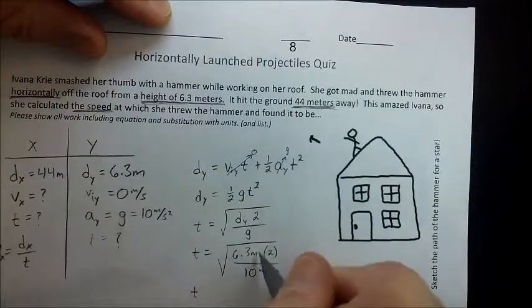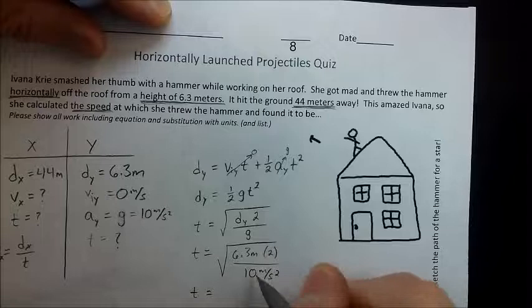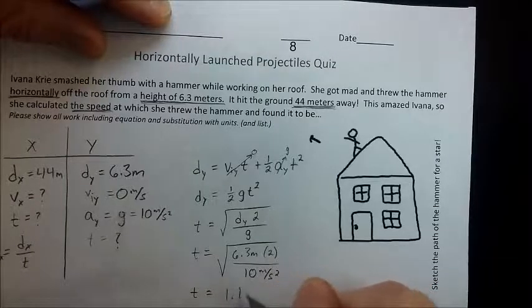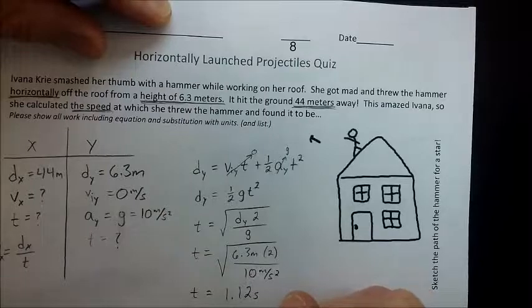So the inside of the square root is, I believe, 1.29 or 1.26 or something like that. But don't forget to take the square root, and then what that takes you to, if you use 10, is 1.12. If you use 9.8, I believe that you get 1.13.